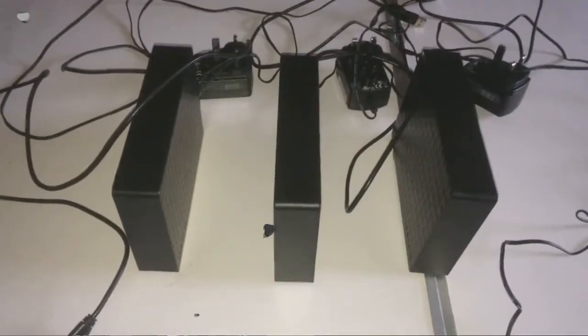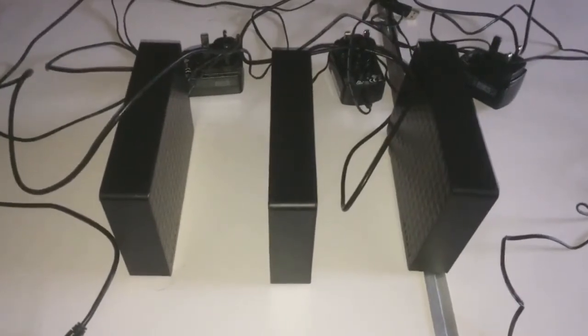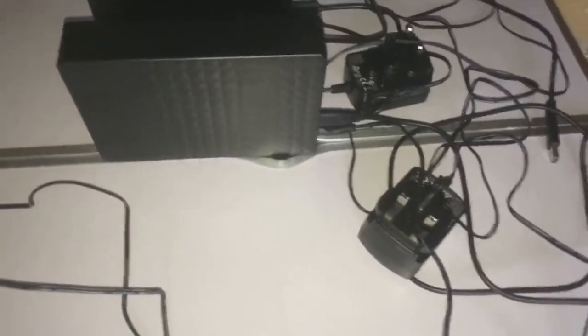Okay, so these are the 3 external drives that I'm using to set up the backup RAID. And like I said, the reason why I've done it this way is because if I ever need to increase the size of the RAID, then all I have to do is buy another drive. And even if, say, I can't find any 10 terabyte drives anymore, then I can get a bigger one, say a 12 terabyte, and then replace each of the other drives one at a time.